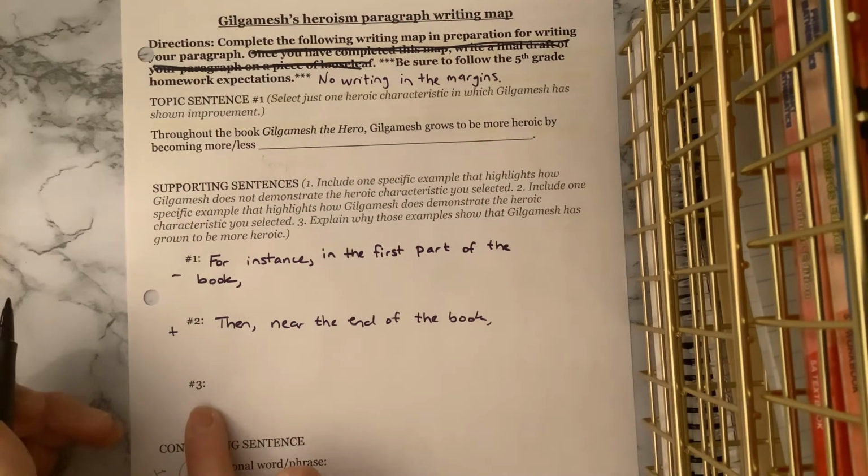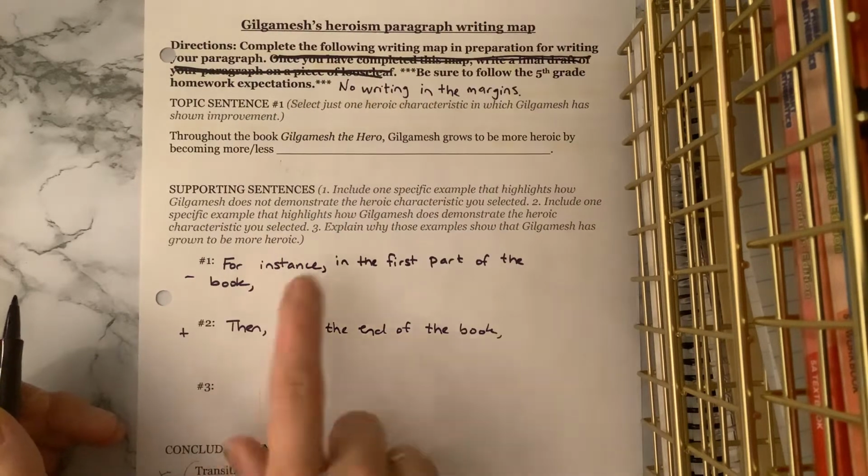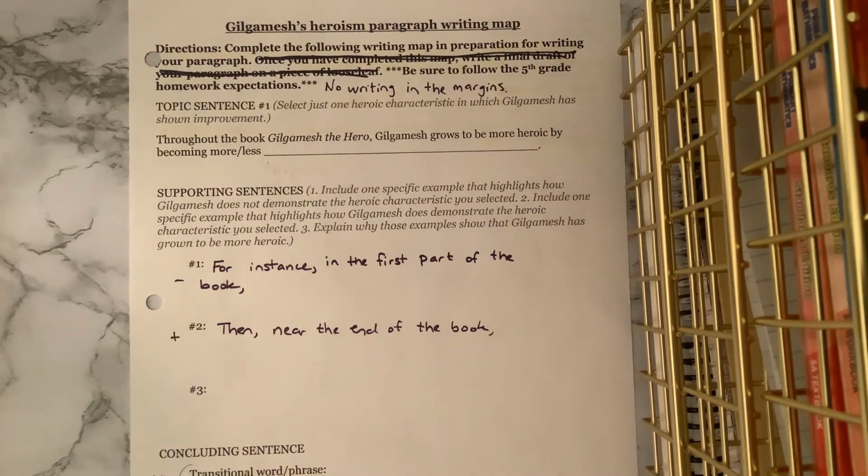So sentence 3, or supporting sentence 3, is where we're explaining why these examples show a change in Gilgamesh.